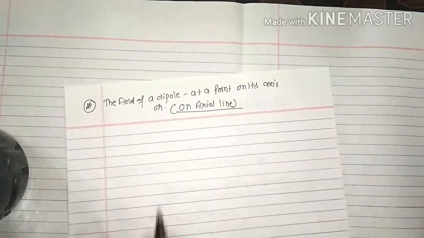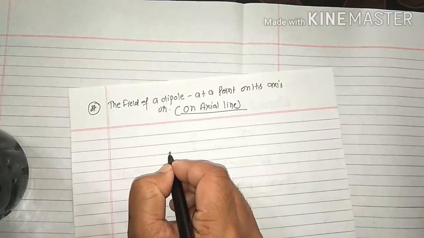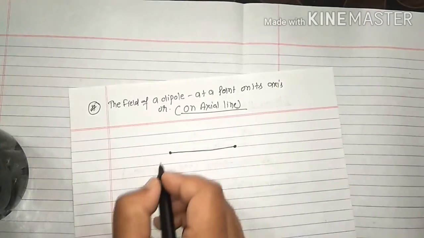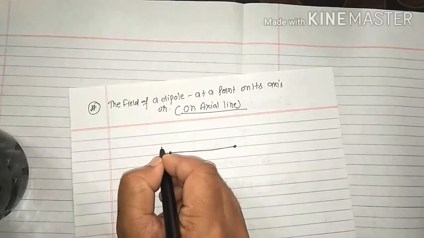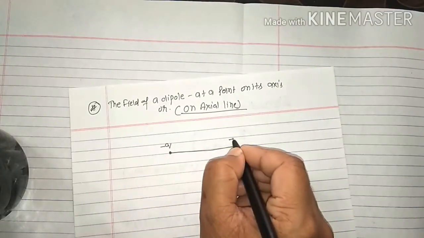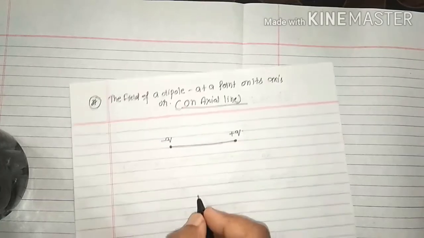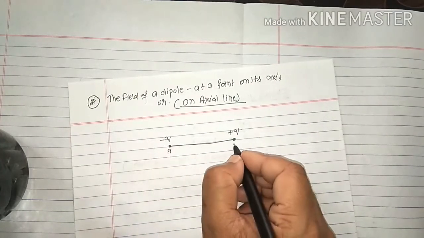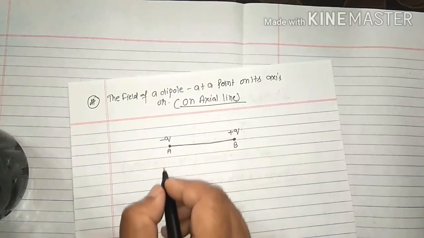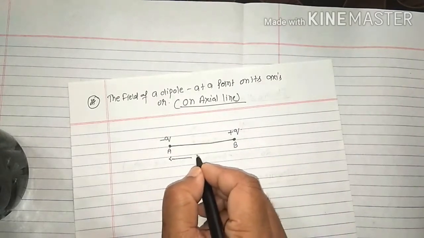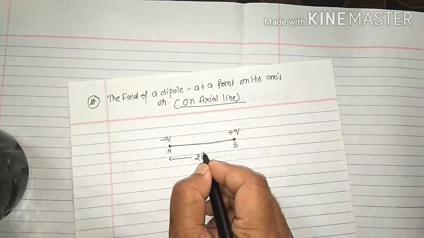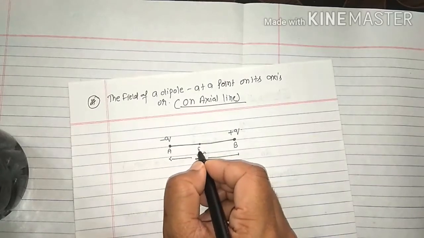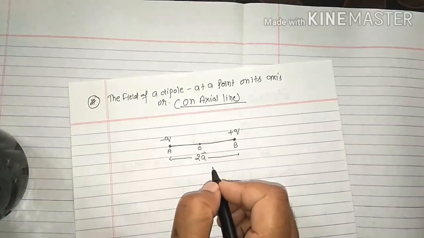Okay, so let's consider an electric dipole which consists of two charges, minus q and plus q. At point A, minus q charge is placed and at point B, plus q charge is placed, and these two charges are separated by a small distance 2a, and point O is the center of this dipole.